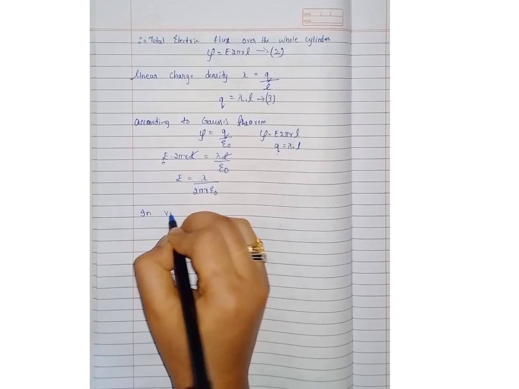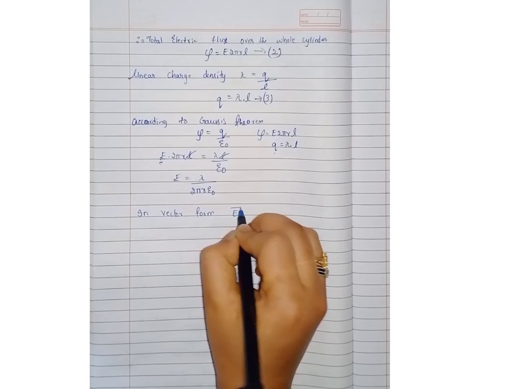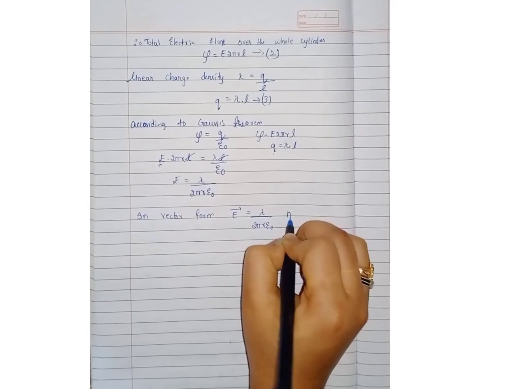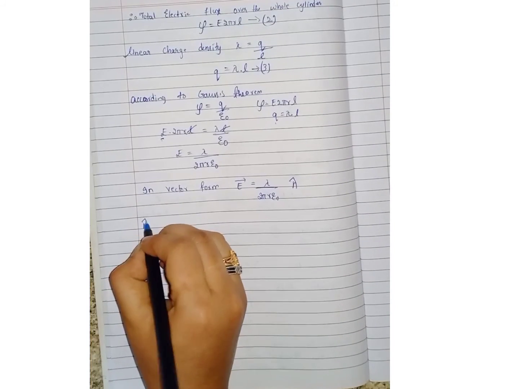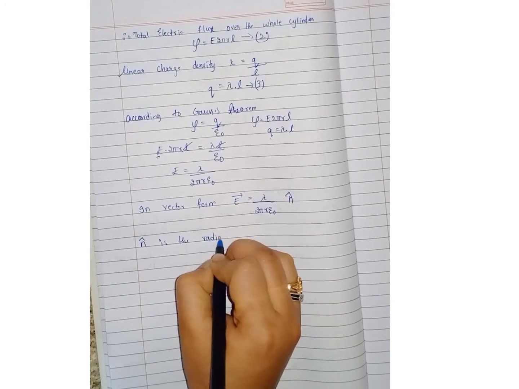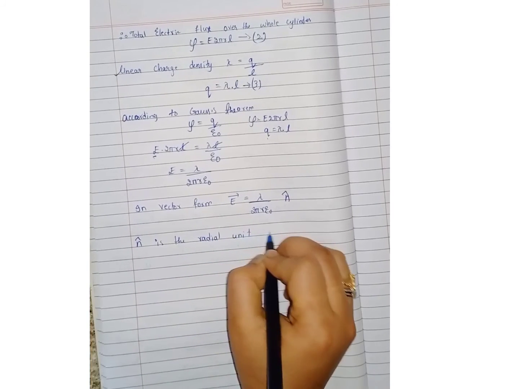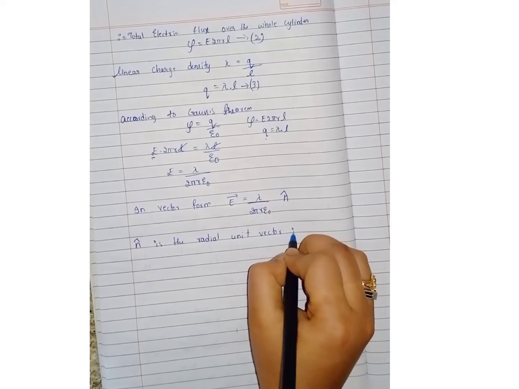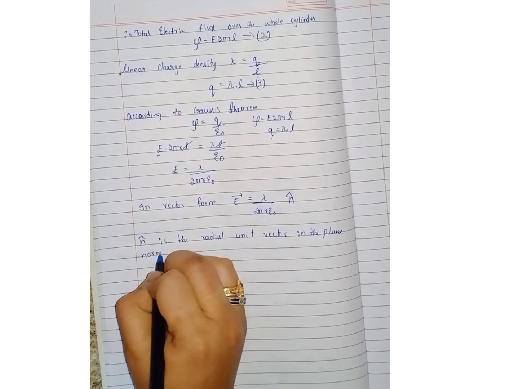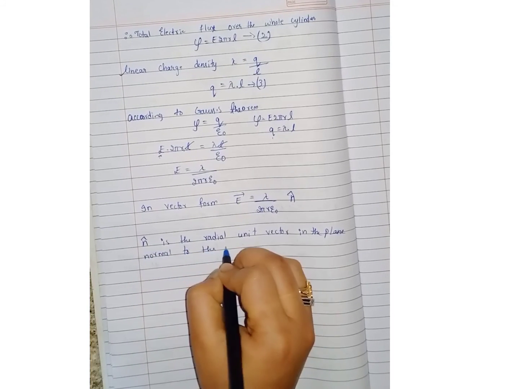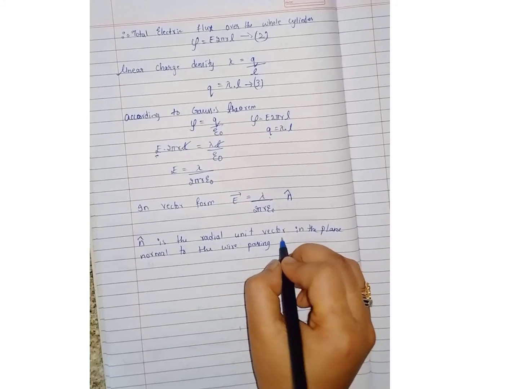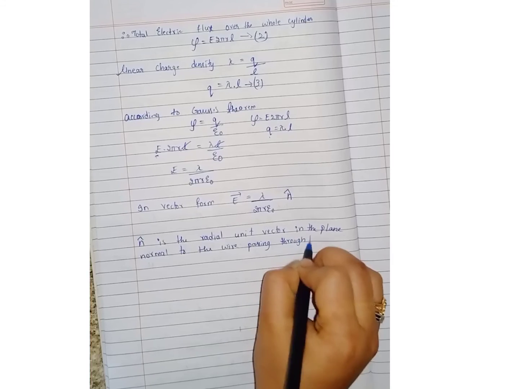In vector form, we can write E bar is equal to lambda by 2 pi R epsilon naught n cap. Here n cap is the radial unit vector in the plane which is normal to the wire, passing through the point. And this we have to mention for sure.